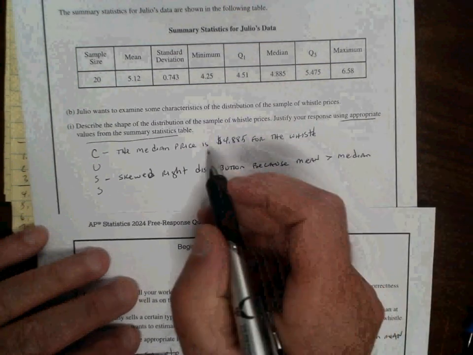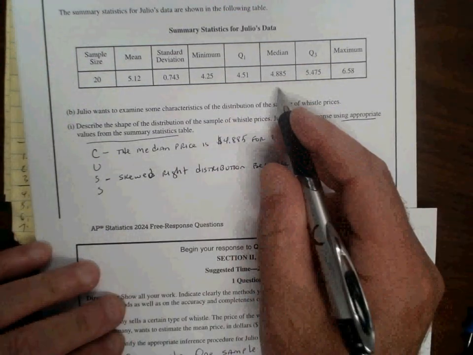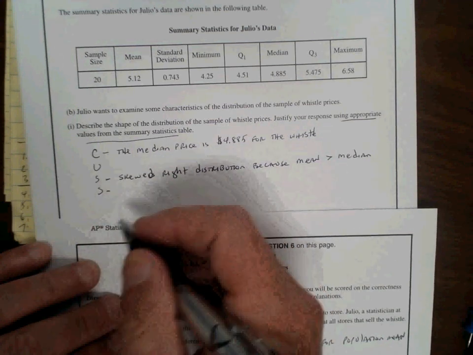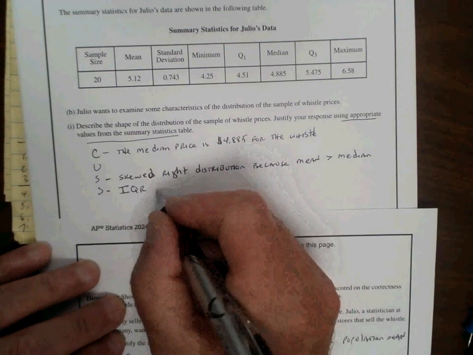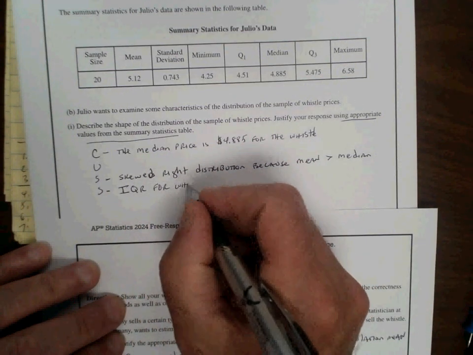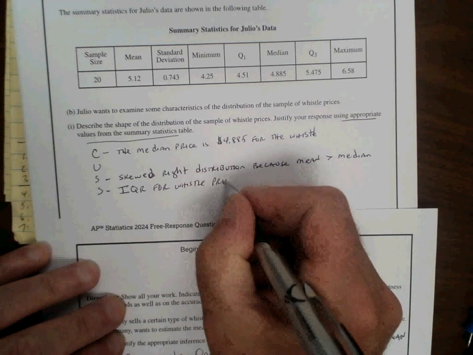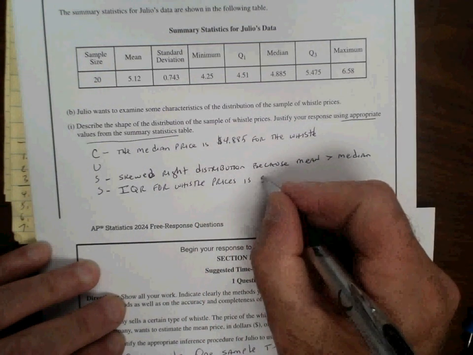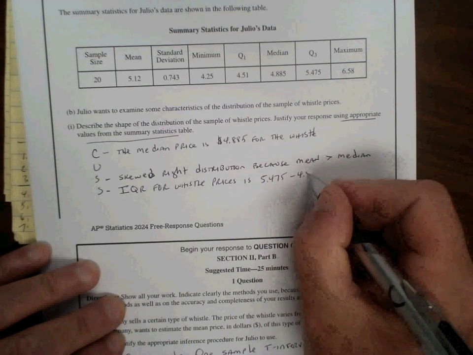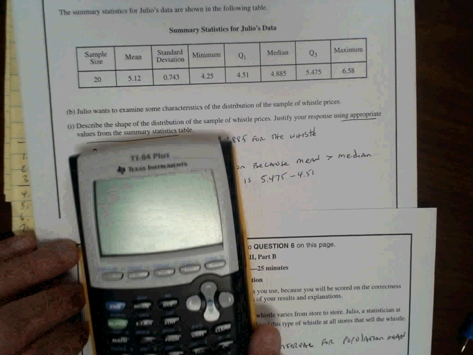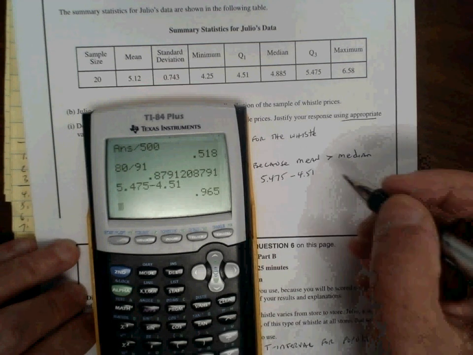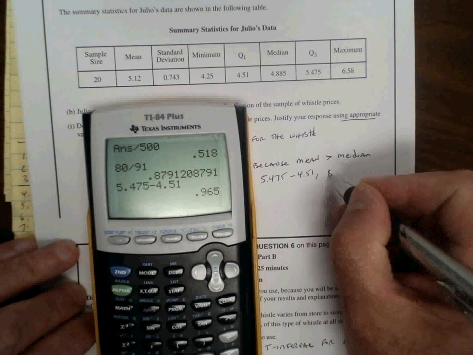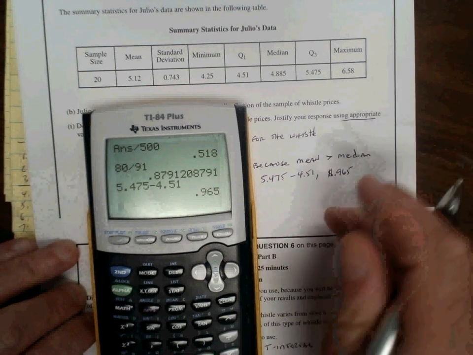Spread: the median price is given to us. We didn't have to justify that really. The spread, the IQR for whistle prices, is 5.475 minus 4.51, or $0.965.